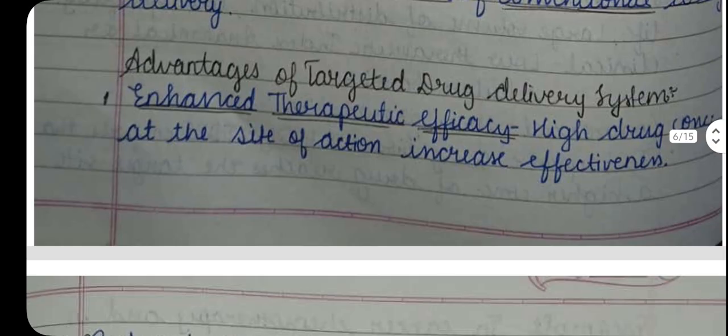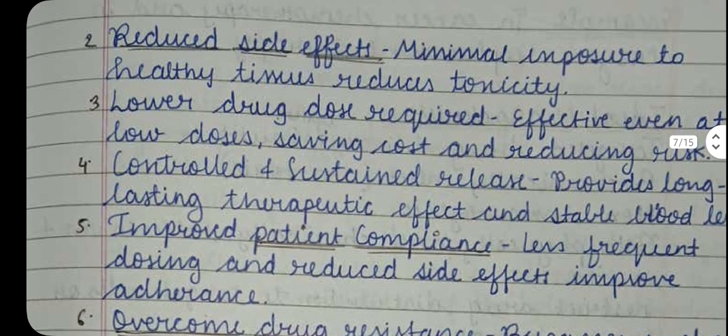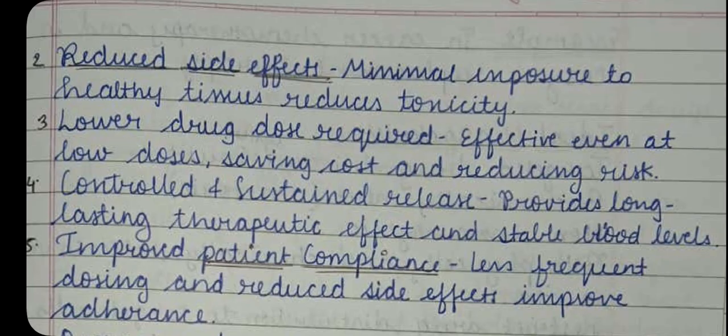Here are a few of the examples of advantages of the targeted drug delivery system. In this, it enhances the therapeutic efficacy, high drug concentration at the site of action. It will increase the effectiveness. Second, reduced side effects, minimal exposure to healthy tissues, reduced toxicity, lower drug doses required, effective even at low dose, saving the cost and reducing risk.